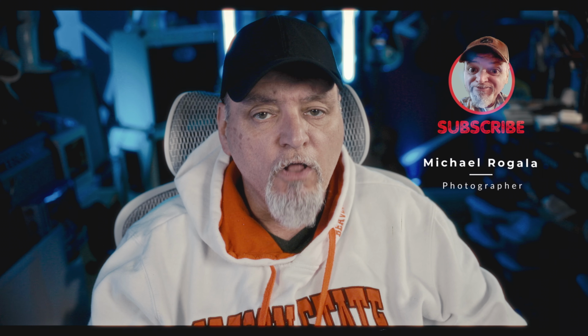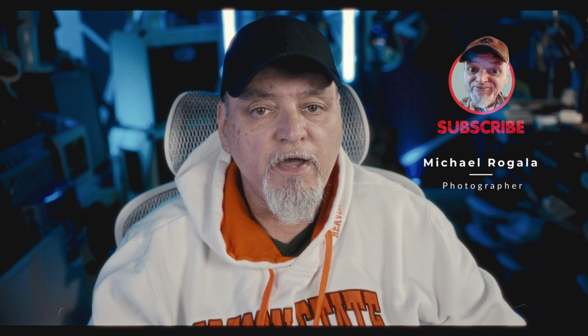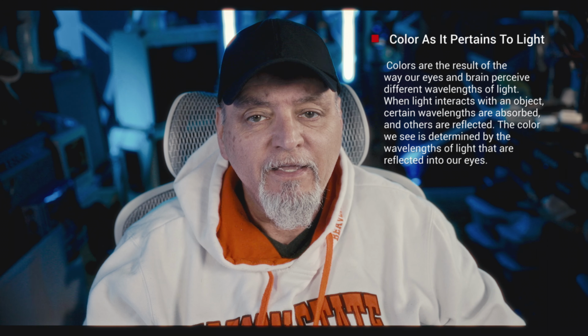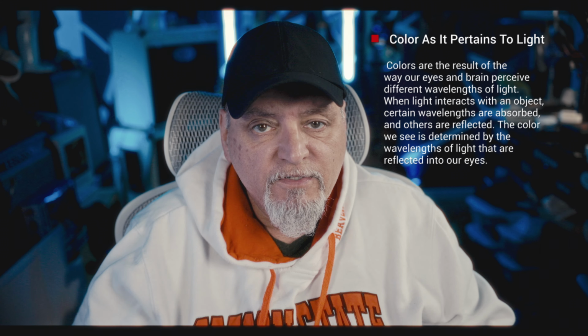This is a guide on color theory specifically crafted for photographers. Understanding color theory is not just about enhancing the aesthetic appeal of your images, but also about conveying emotions and storytelling through color. Firstly, let's define color in the context of light.